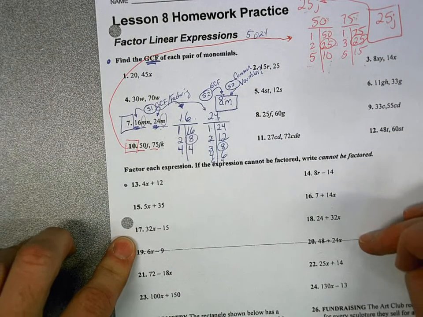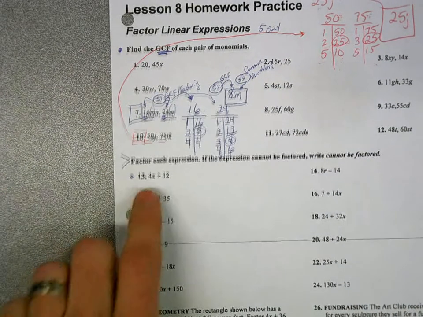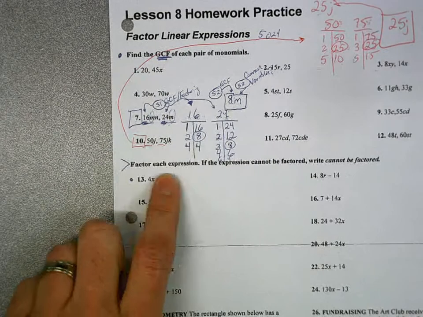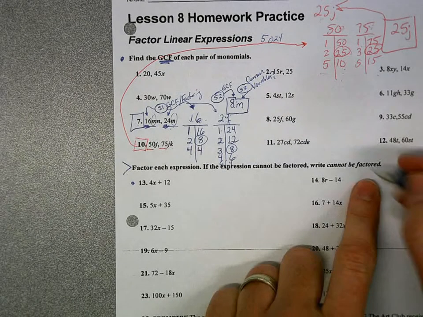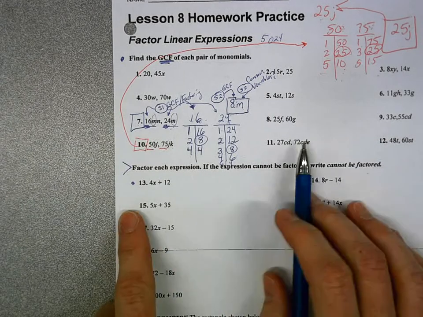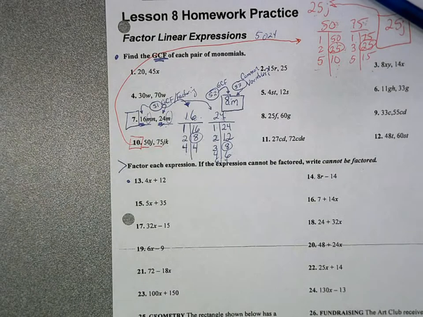All right, so here is our set of directions. So let's go ahead and close read this. It says factor each expression. If the expression cannot be factored, right? Cannot be factored. Okay, so we'll come back to this here in a second. Here's what I would like you guys to take a look at though, number 13. I will let you copy it down. This is one of those problems I just want you to put your pencil down. I just want you to watch. Okay, after you watch, we'll do another one together after this. I'll let you write the steps. I just want you to watch me do this. Okay?